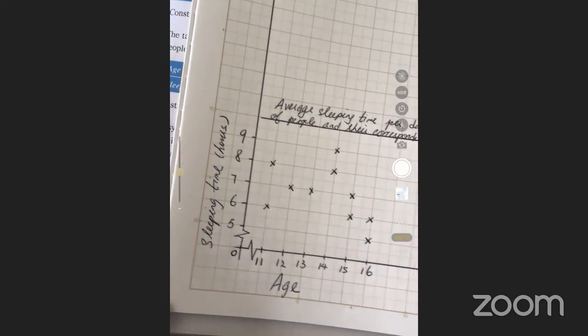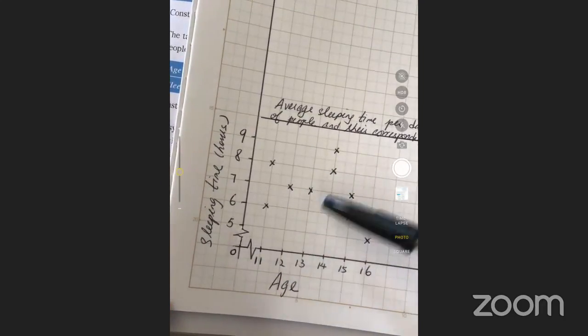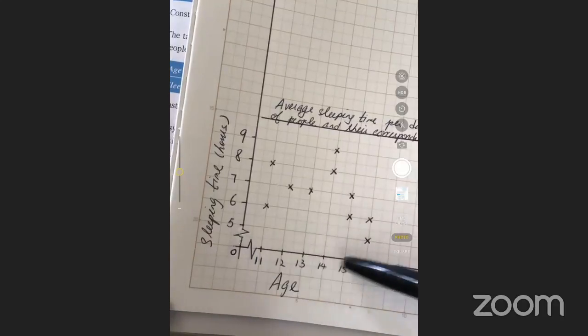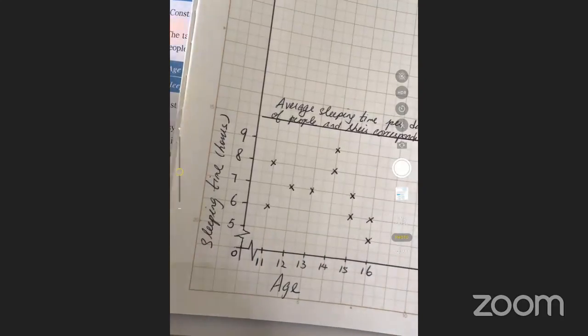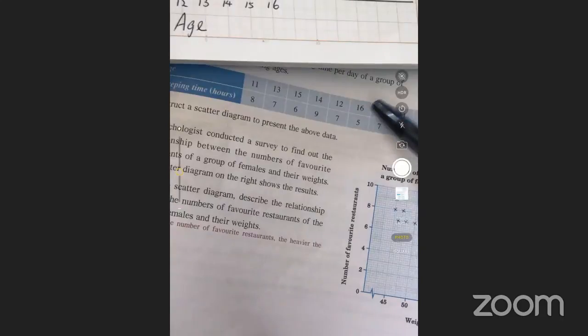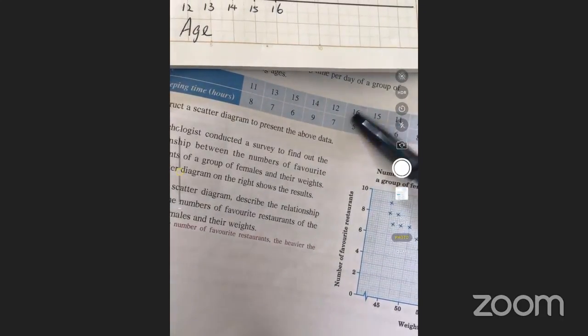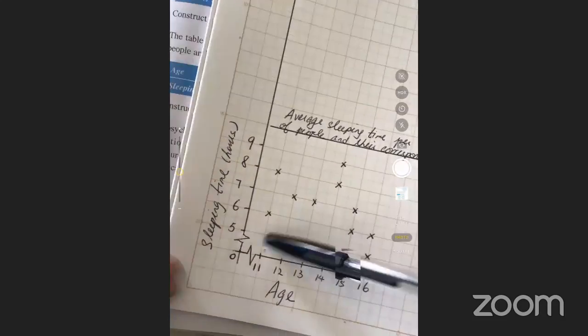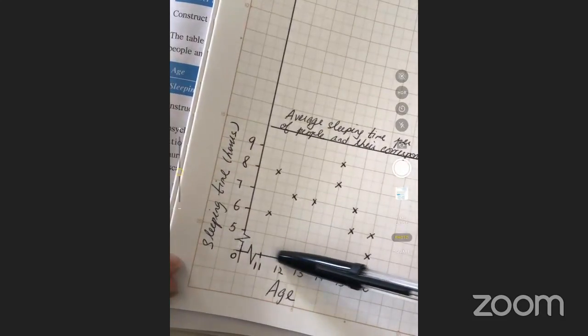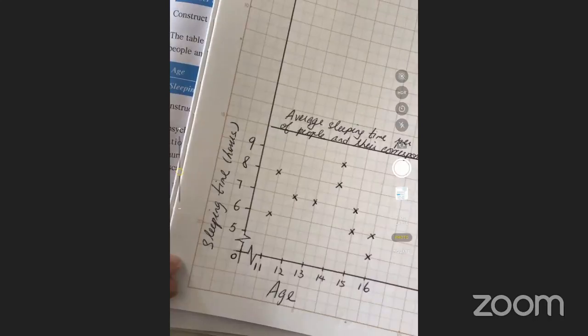Starting from 11, and then up to 16 here, the largest age should be 16, and I use one big square to represent one unit. Therefore 11, 12, 13, 14, 15, 16, like that.